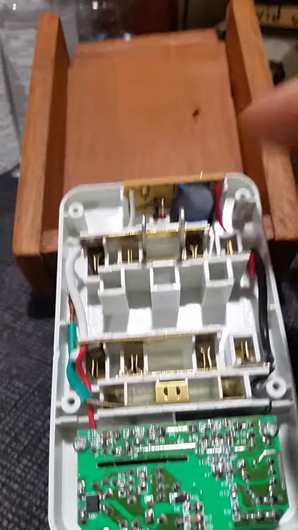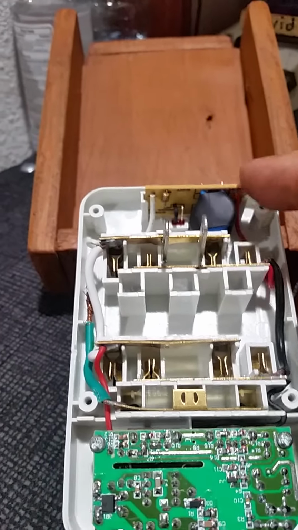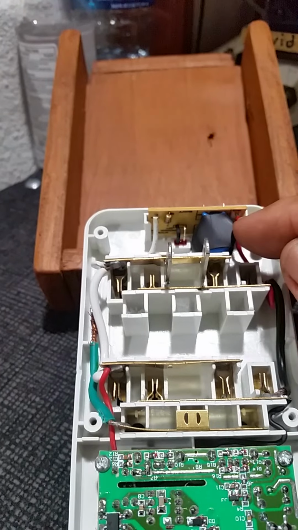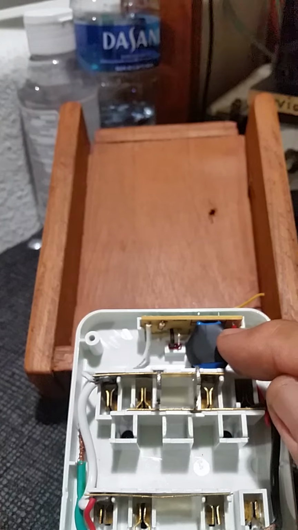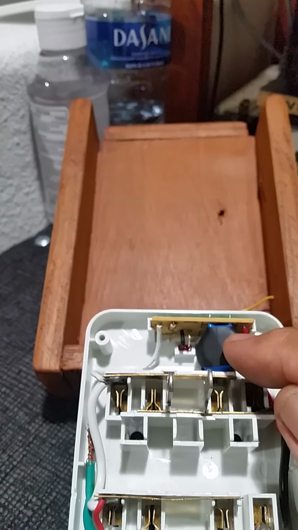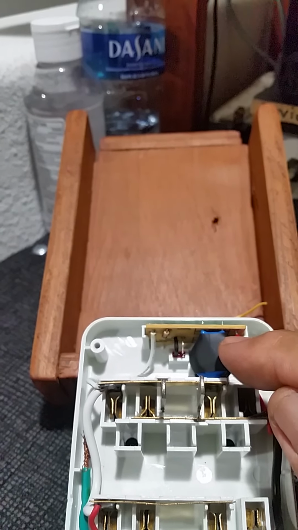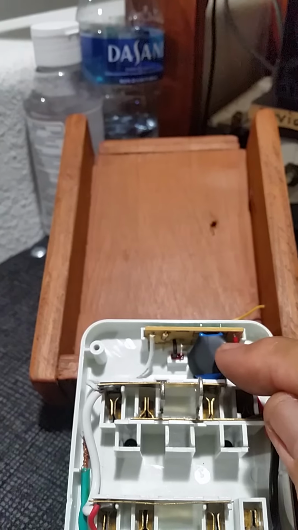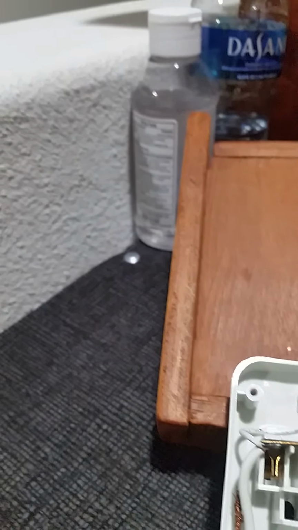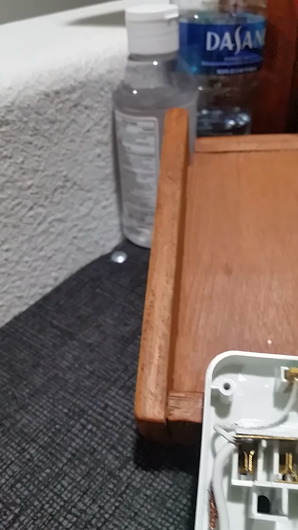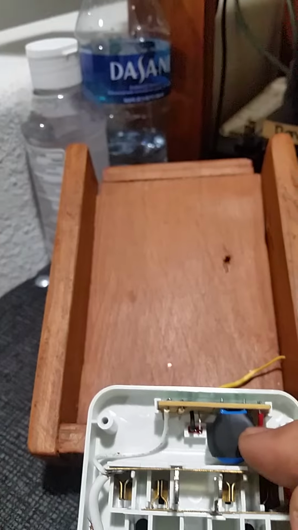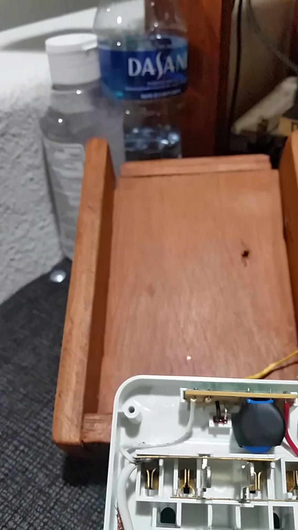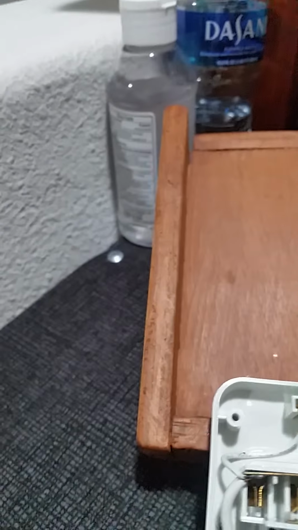This is the surge protector. These are the components to prevent spikes. That's why we call it a surge protector or spike protector. It's a variable capacitor connected in parallel with line number 1 and line number 2 coming from the utility line.